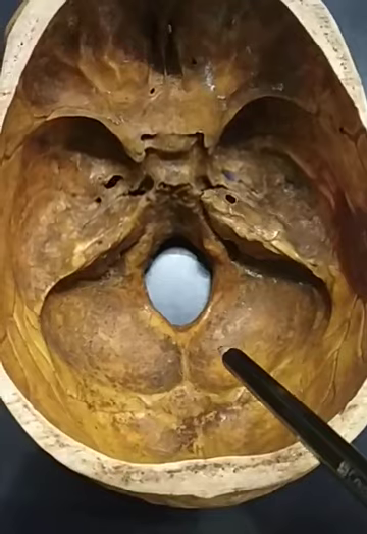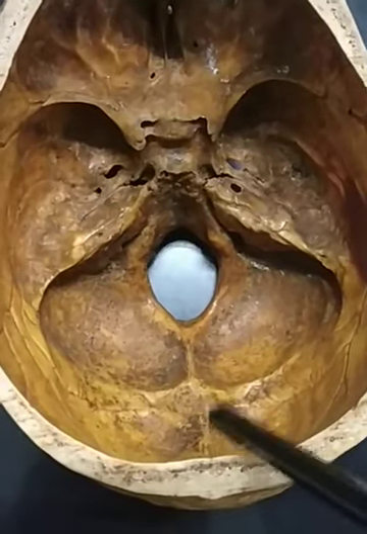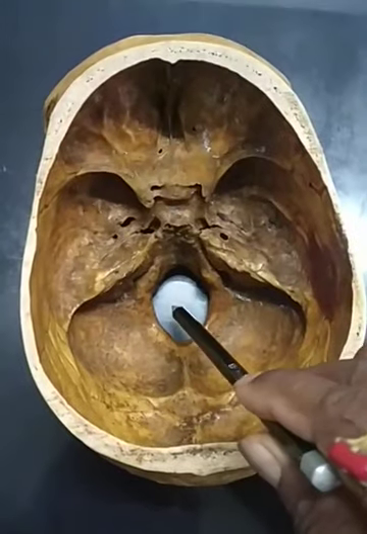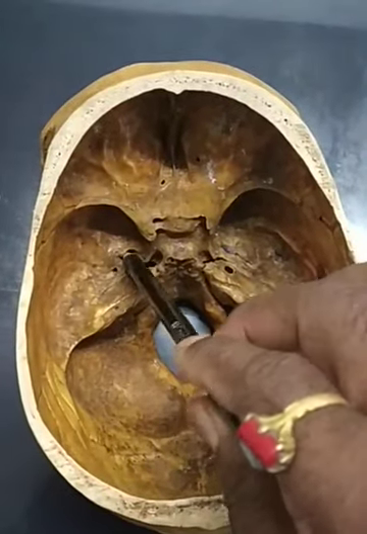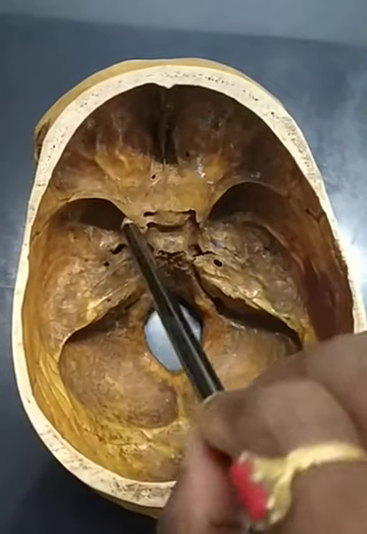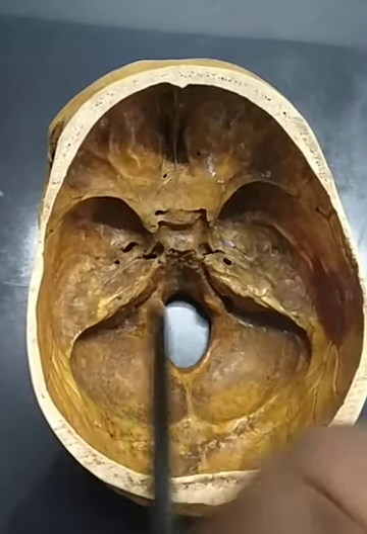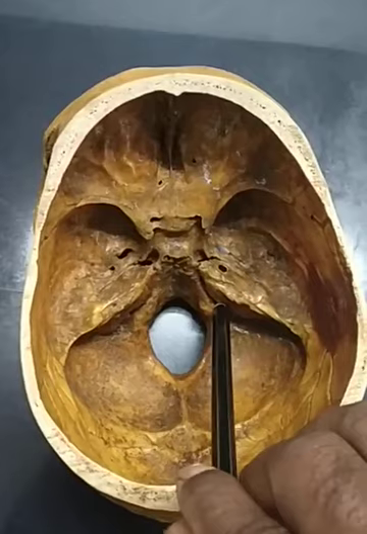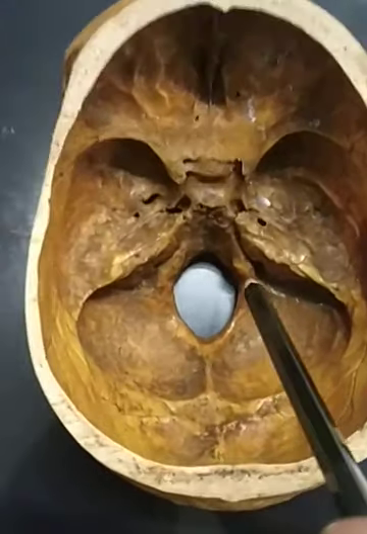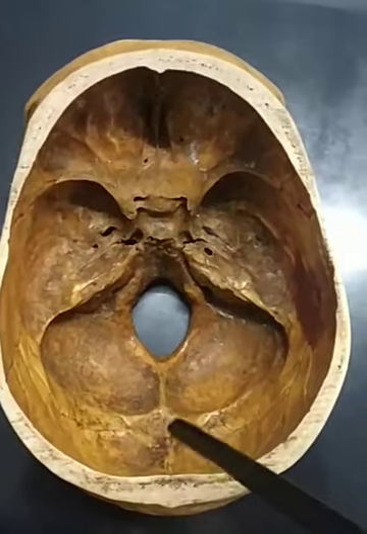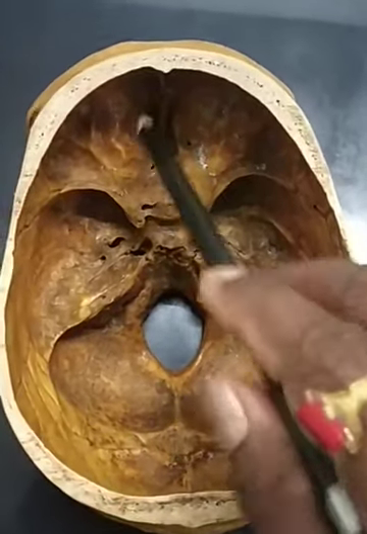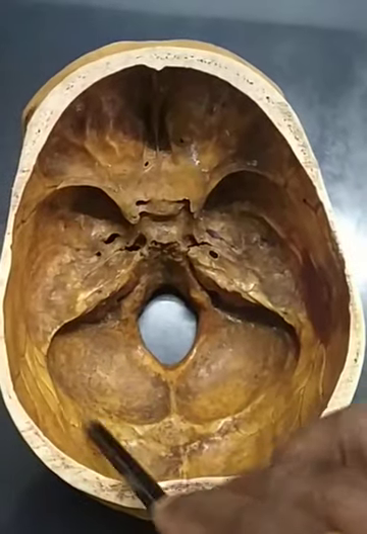In this we can expect some questions. One is: what structures pass through the foramen magnum? Next: what structures pass through the foramen ovale? Next is the superior orbital fissure. Fourth: what structures pass through the jugular foramen? These are some important questions expected in the viva. This is the anterior, middle and posterior cranial fossa.